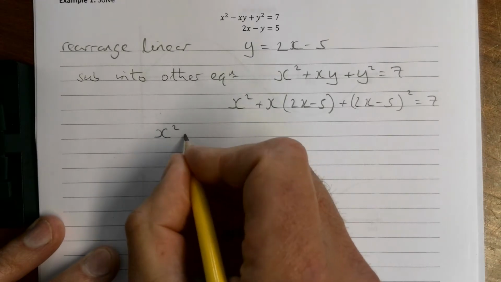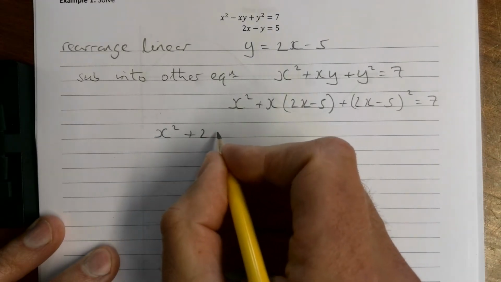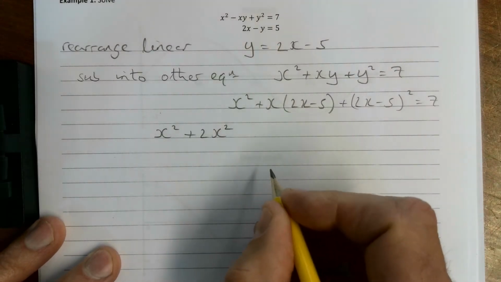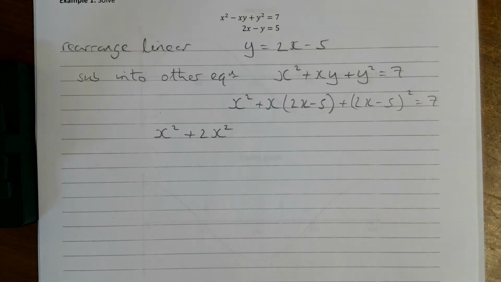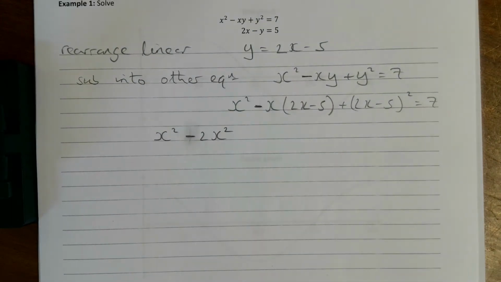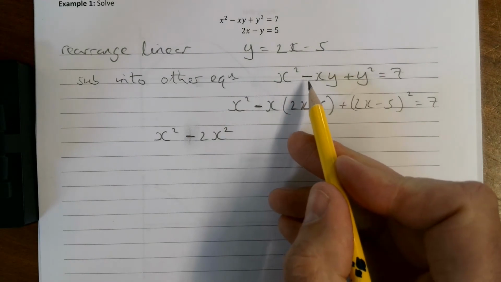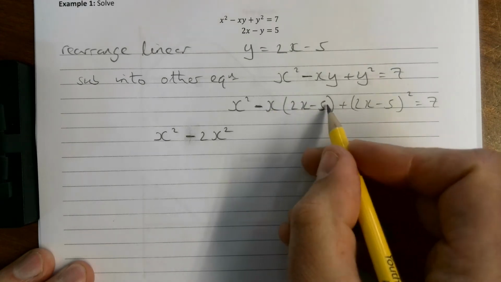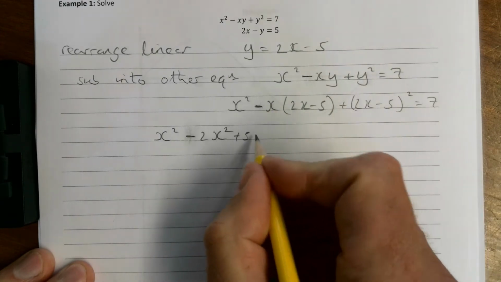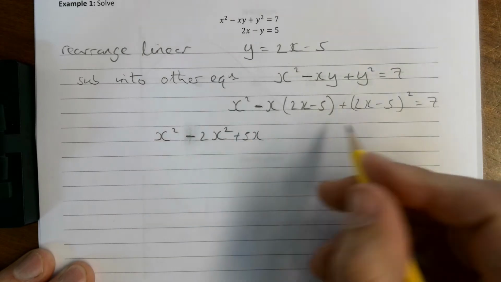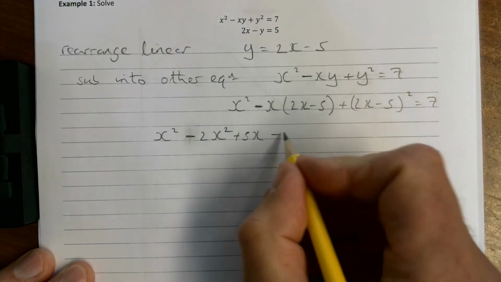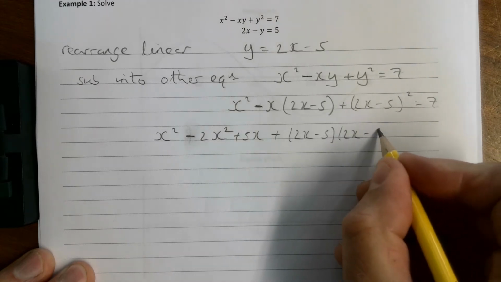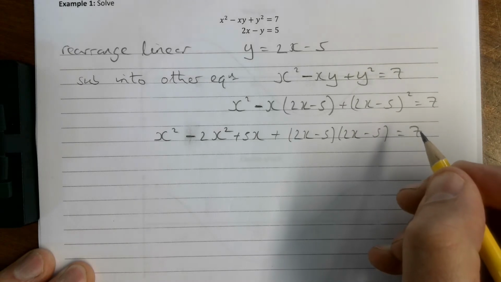So x squared plus 2x squared, I've made a mistake here, haven't I? I've got a minus in the wrong place. Okay, so we're back, and I've changed this to a minus instead of a plus, and that to a minus. So hopefully back on track. Minus x times minus 5 is plus 5x, and then we're going to be multiplying this out. So that's going to be plus (2x minus 5) times (2x minus 5), and that equals 7.